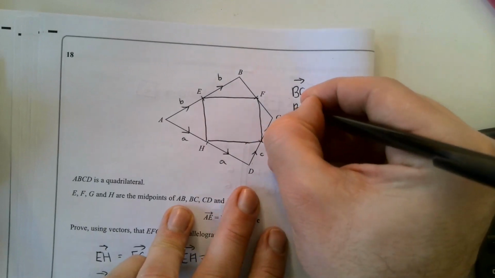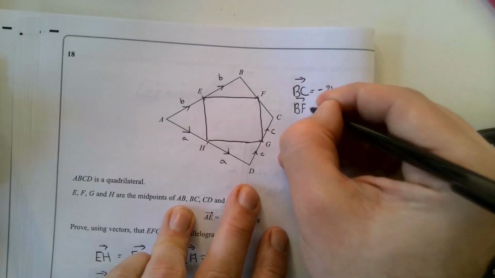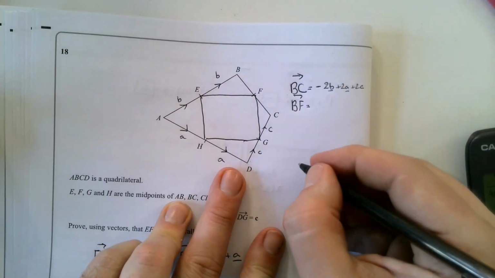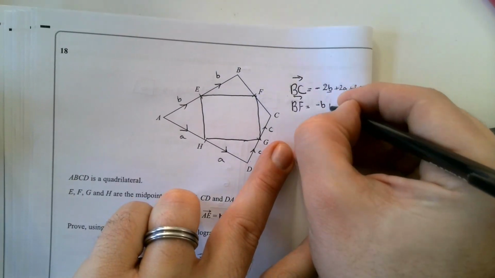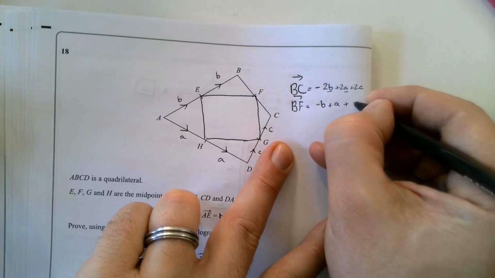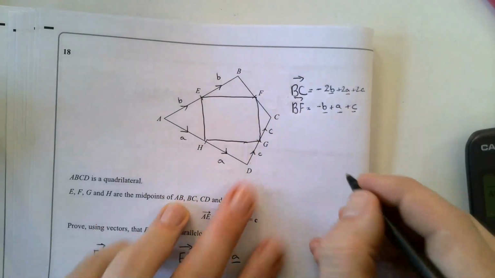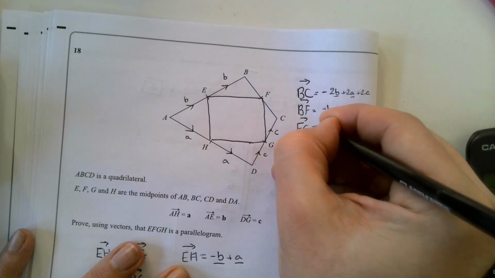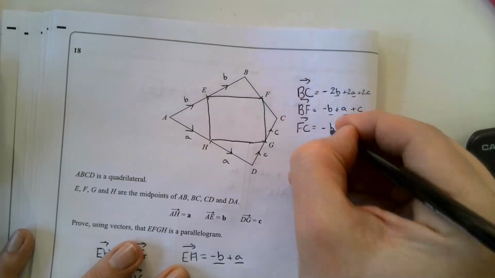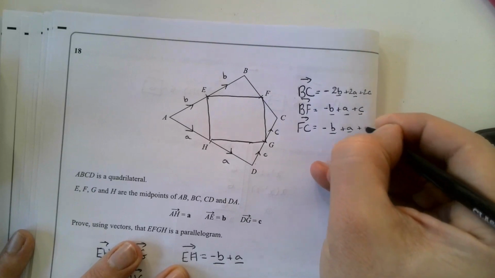If I wanted to go from B to F, that's half that distance. So B to F is going to be negative 1B plus 1A plus 1C. And because that's the midpoint, from F to C is going to be negative B plus A plus C. It's going to be the same again.